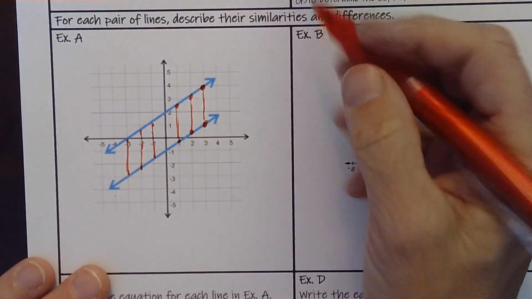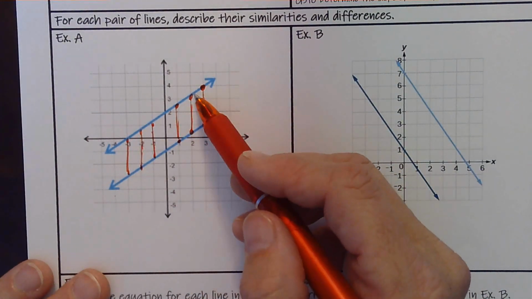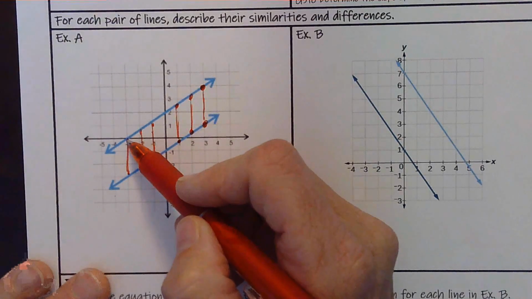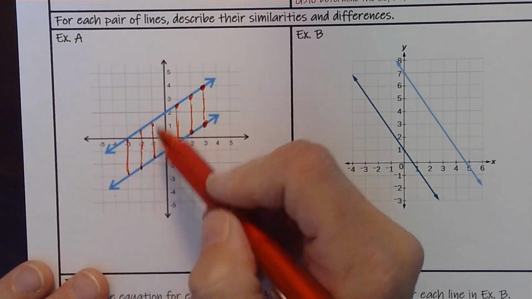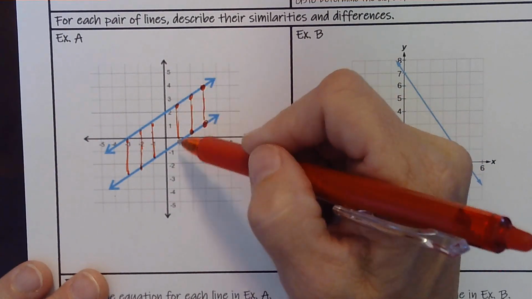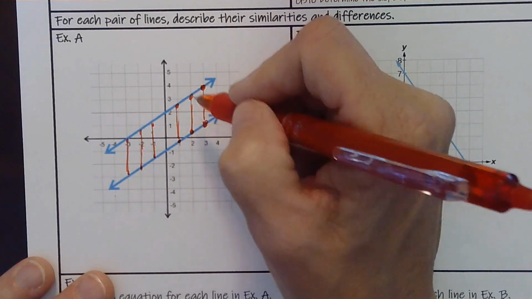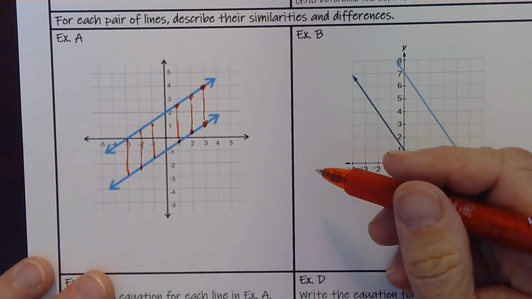Okay, so now it looks like a ladder. The distance between the two lines is the same between any two pair of points. So from here to here, here to here, all of those distances are the same.